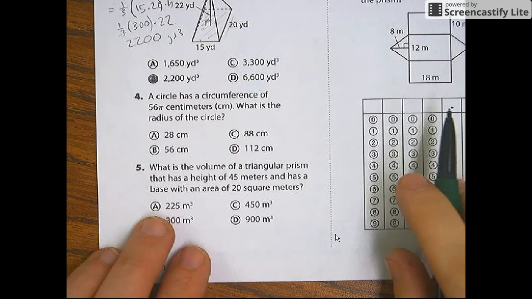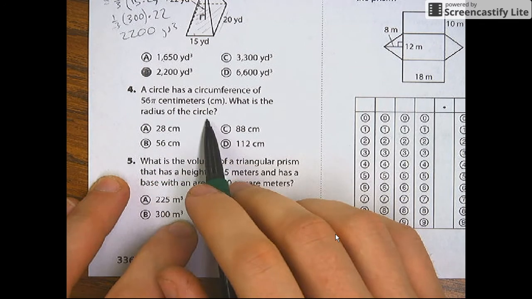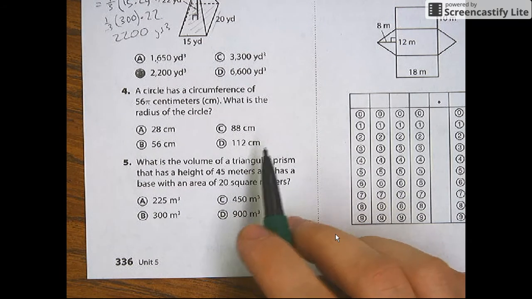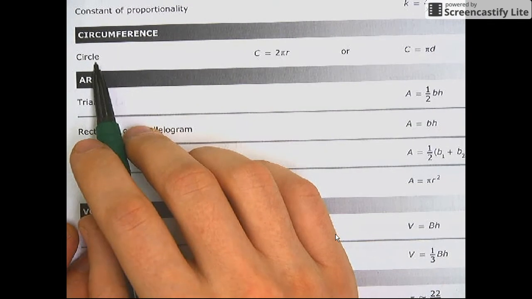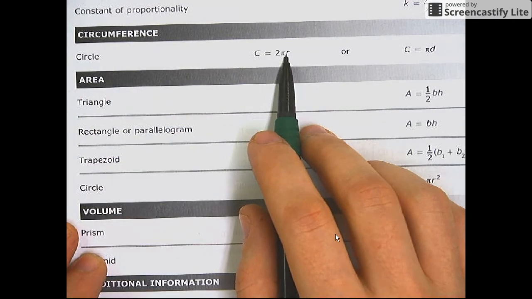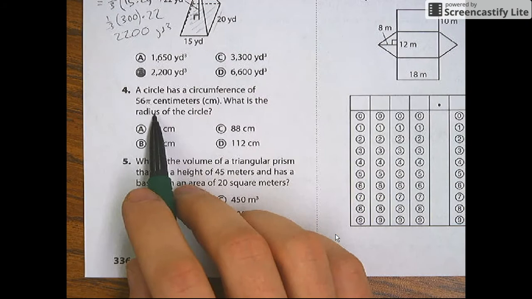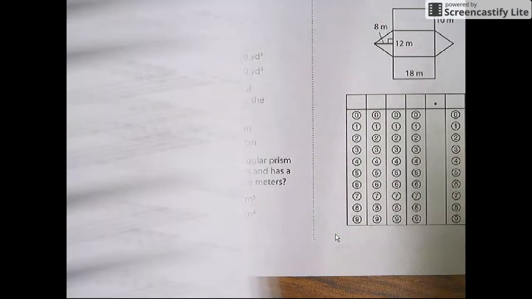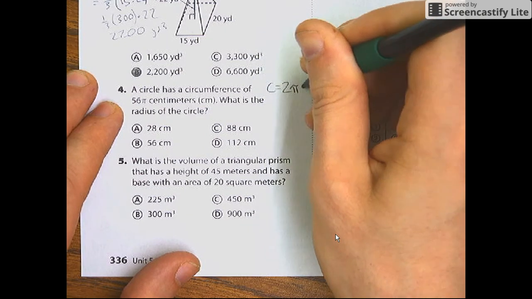Number 4. A circle has a circumference of 56 pi centimeters. What is the radius of the circle? All right, again, the STAAR reference material is going to be my best friend here. I'm dealing with circumference of a circle. Circumference of a circle, C equals 2 times pi times r, or C equals pi times d. Well, which one do I want? Am I given the radius or the diameter in this question? I want to find the radius, so I'm going to use the formula that has radius in it. So I'm going to write this down. C equals 2 pi r.